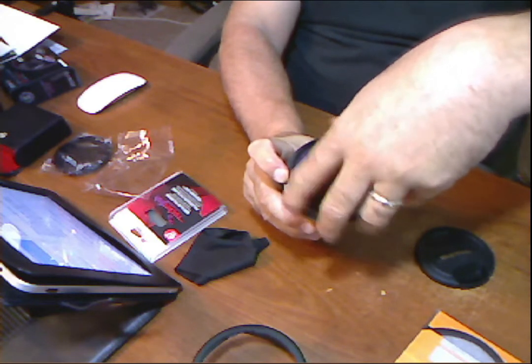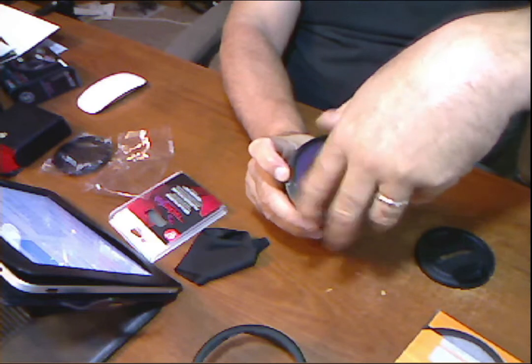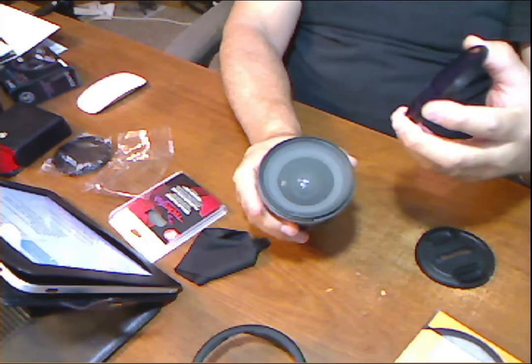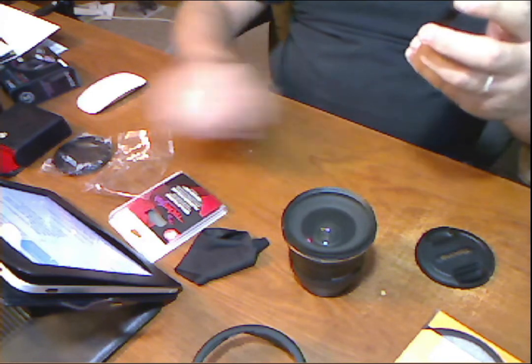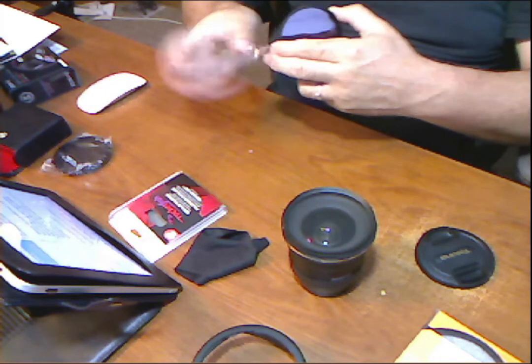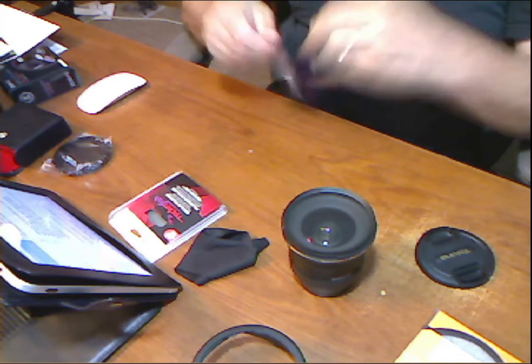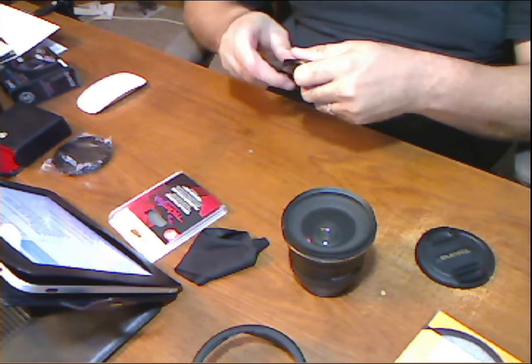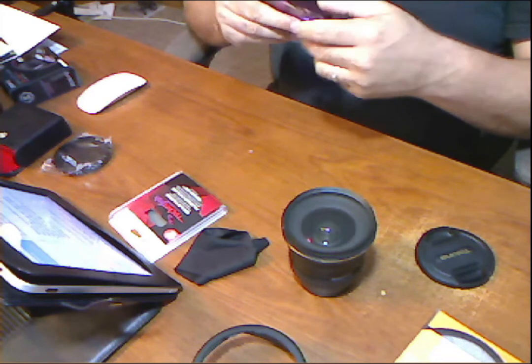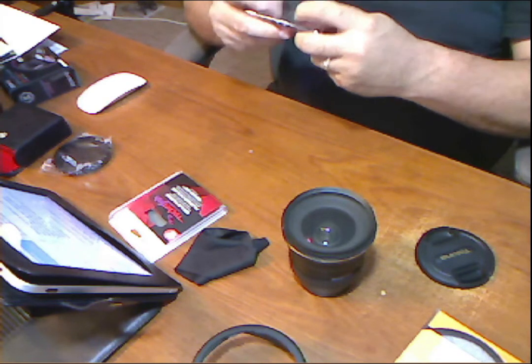I would suggest to hold that a little bit before we get this off of here. Just like so. All right. There's our UV filter. Again, the UV filter has no color to it. It has no contrast. It is just pure. Yep, Jack dropped the filter. And that happens. Rather drop my filter than my lens.